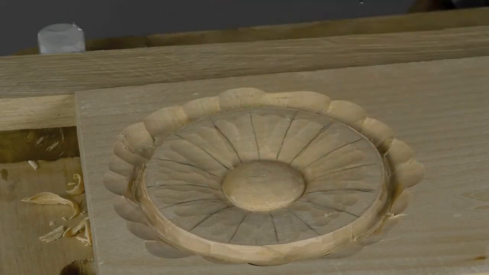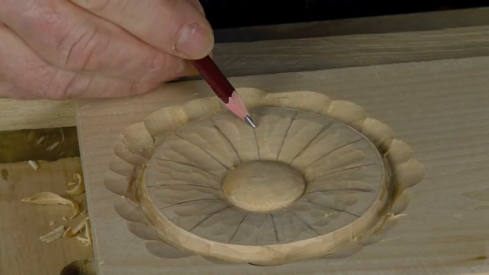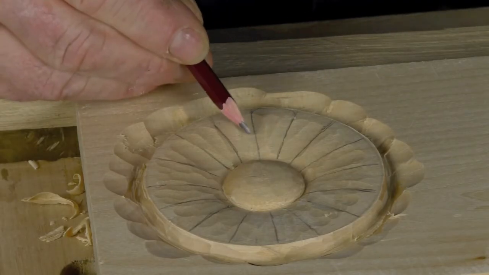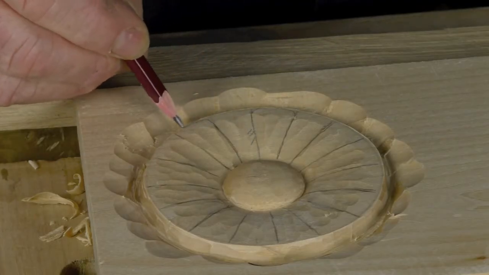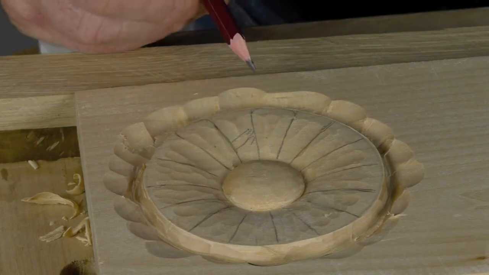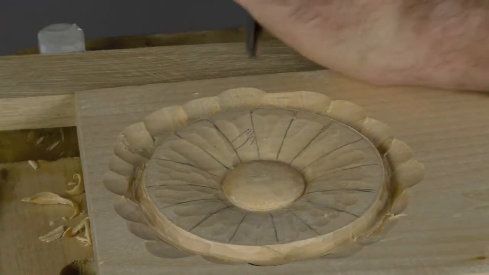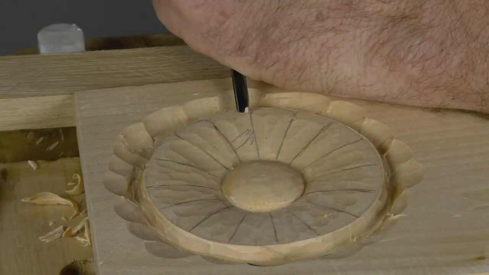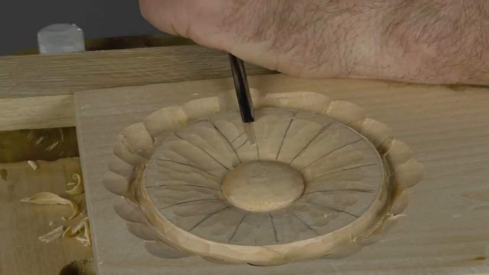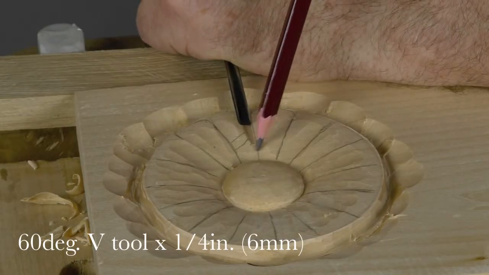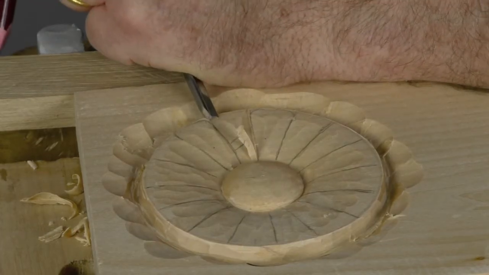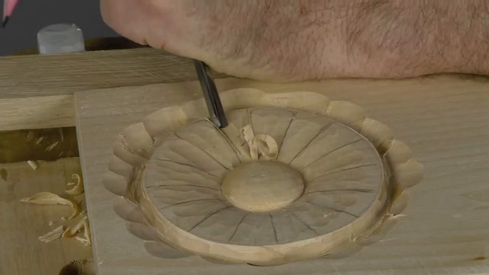So I have to make some decisions at this point. And one of them that I might make is that this could be a high petal here, and this one could be underneath, between that one and that one, for example. So this one here is below these two petals, and to do that, what I would do is I'd run a small V tool down here, but tilt it so that the vertical edge of this chisel is against this petal, and the vertical edge of this chisel on this side is against that petal.